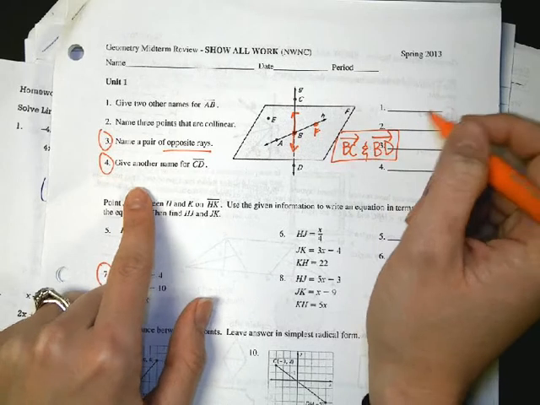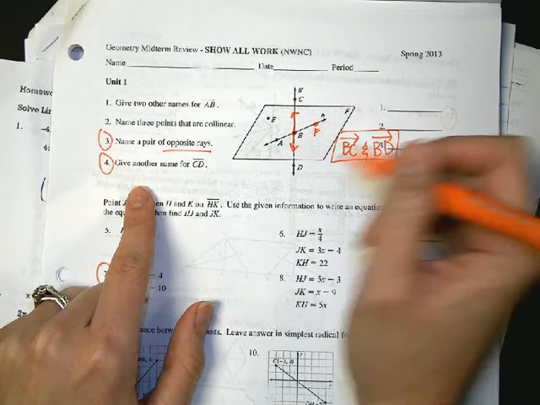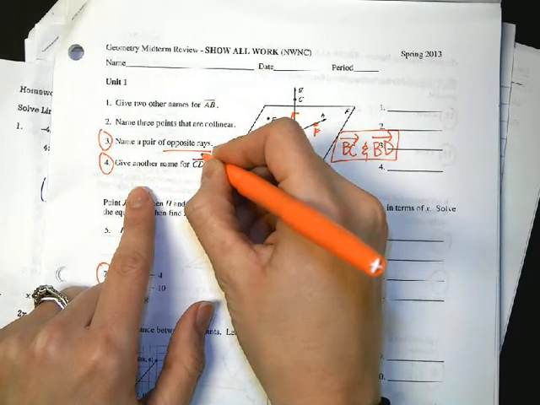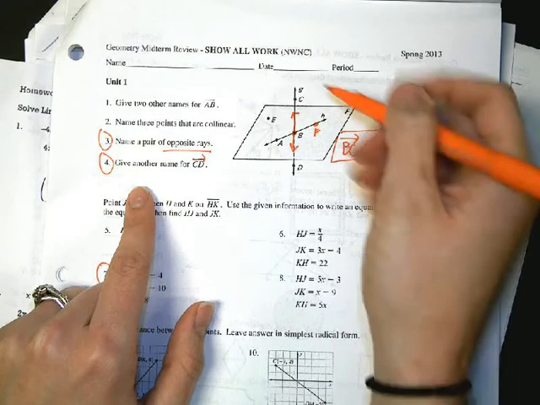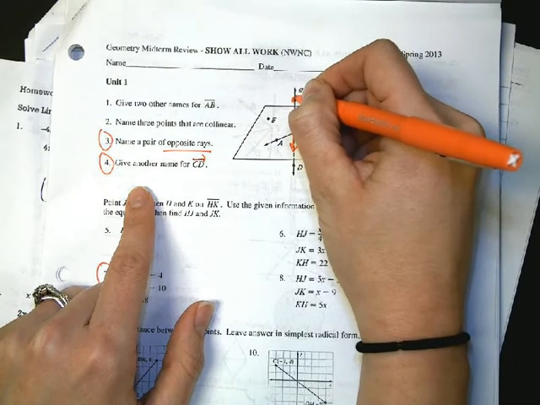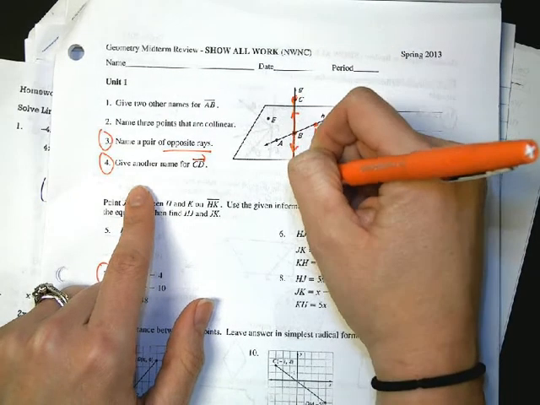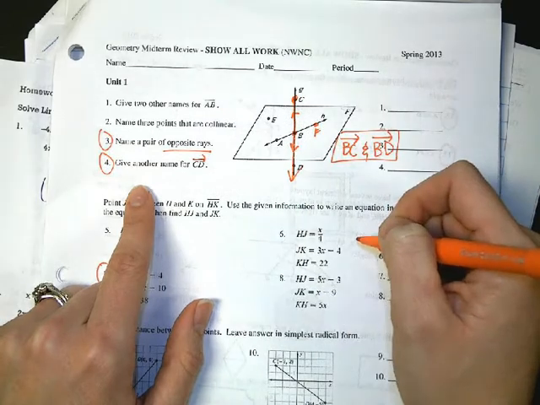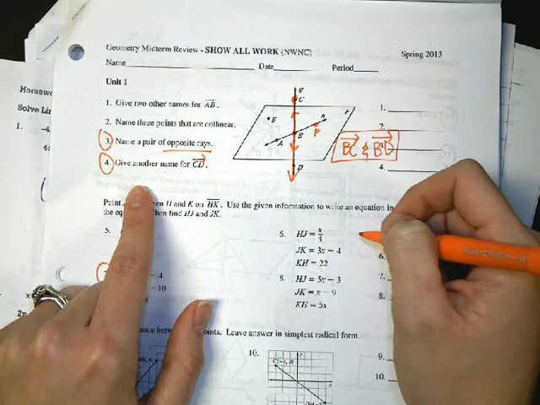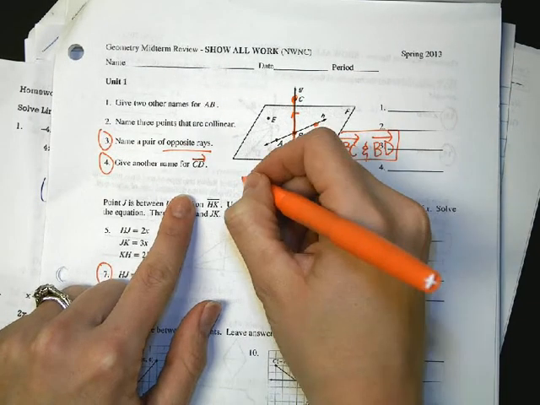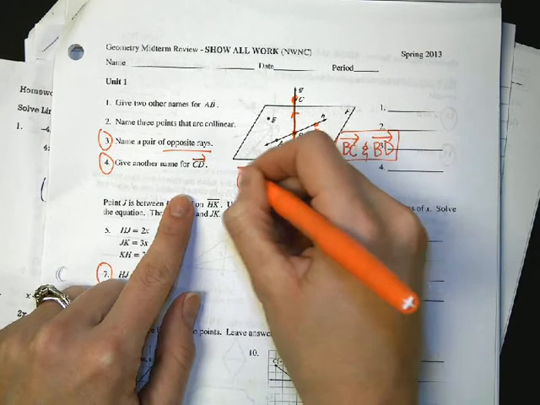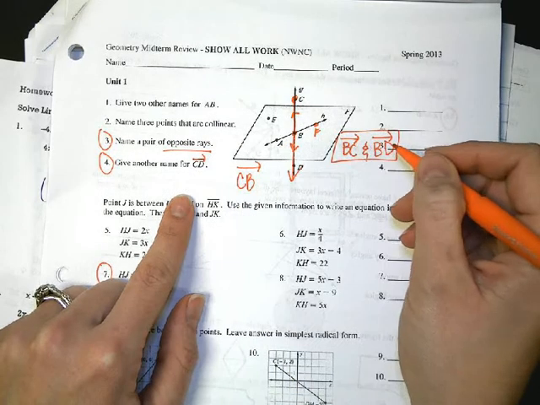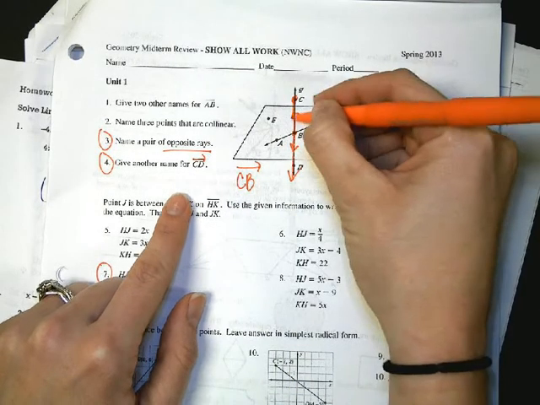Number 4 is asking for another name for ray CD. Ray CD starts at C and goes all the way to D. Well, which ray is the same thing as that? Another name for that would be ray CB, because it starts at point C and it continues on in the same direction.